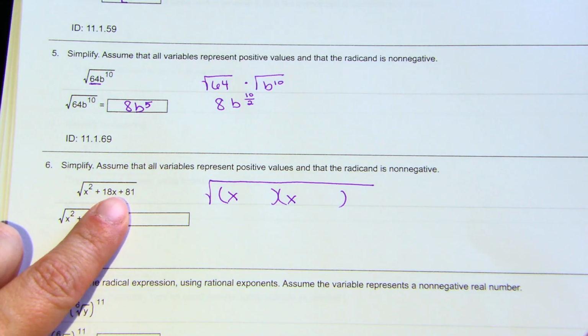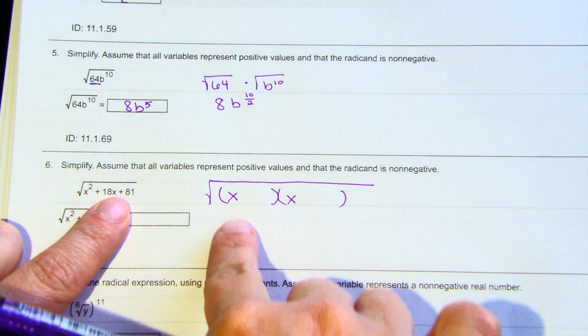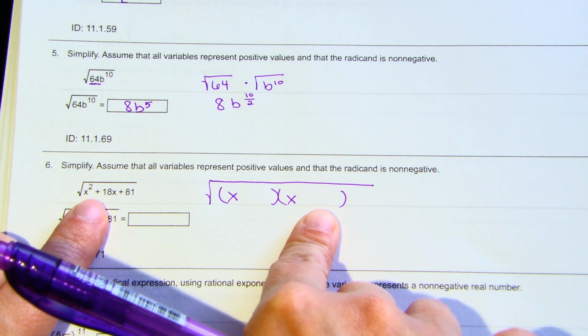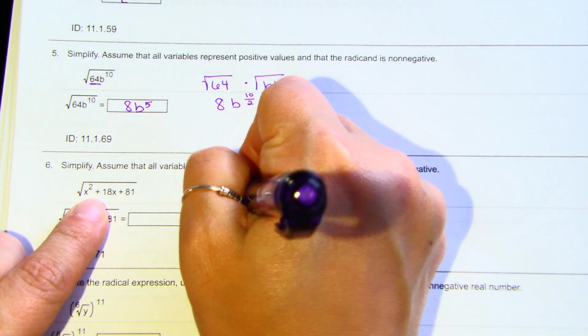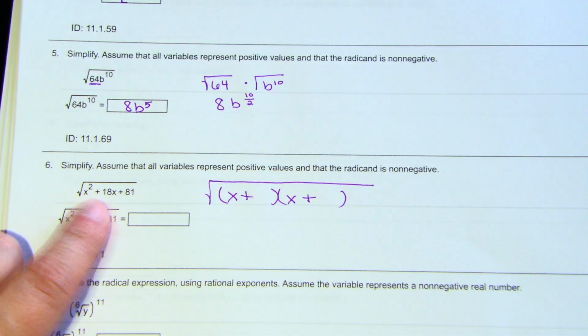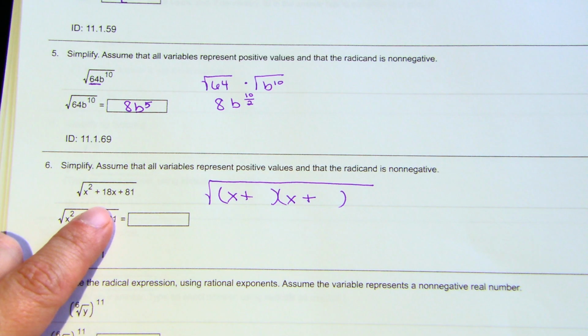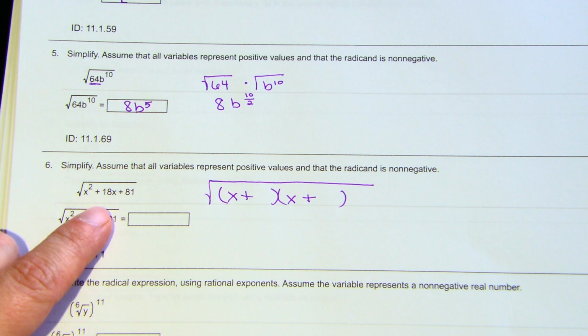That tells me the signs inside are the same. Since I have a positive in front of my b term, it tells me they're both positives. Now, I need factors of 81 to add together to give me 18. And while there are multiple factors, probably the most common factor of 81 that you should know, if you know your multiplication tables, is 9 times 9 is 81. It's a perfect square. And 9 plus 9 does give me 18. So that means I'm going to put 9 and 9.